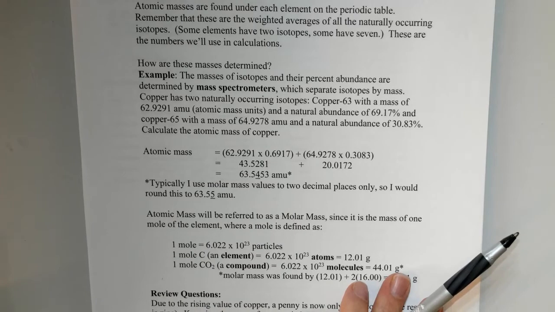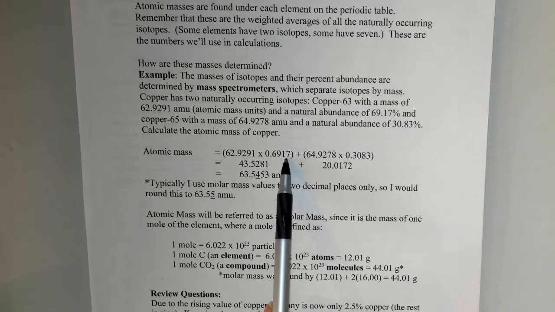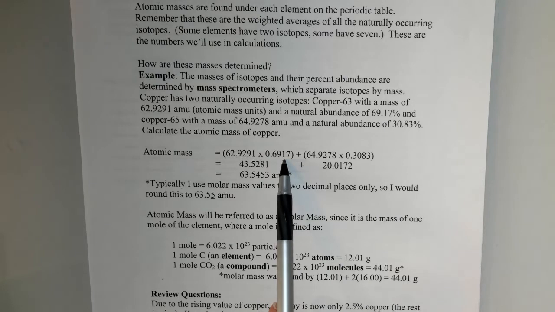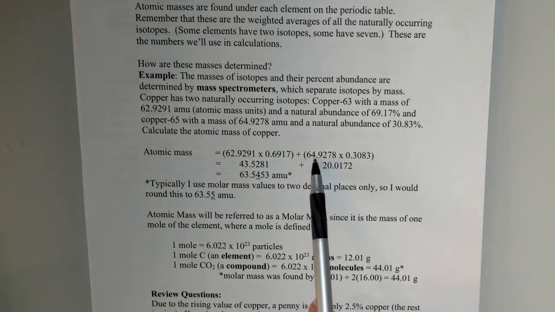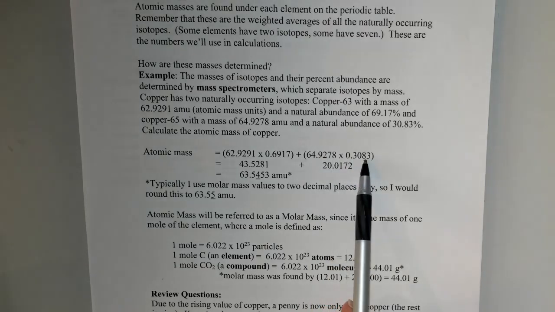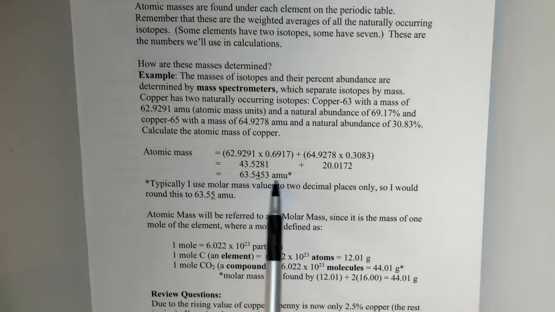So when we go to find the weighted average of those two isotopes, you take the atomic mass of the isotope times the percent in decimal form. So 69.17% converts to 0.6917. And you add that to the atomic mass of the second isotope times the percent abundance for that isotope. When you add those two together, you get the weighted average. And if you look at the periodic table, that's what you'll see for copper, 63.54. So that's where we get those atomic mass values on the periodic table.